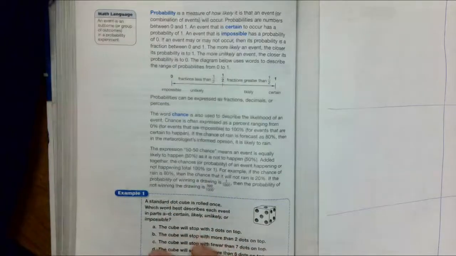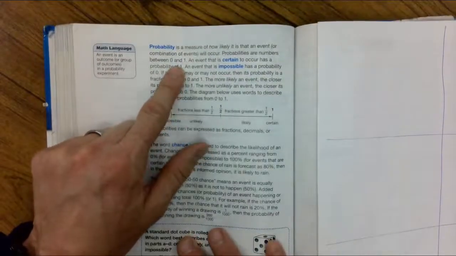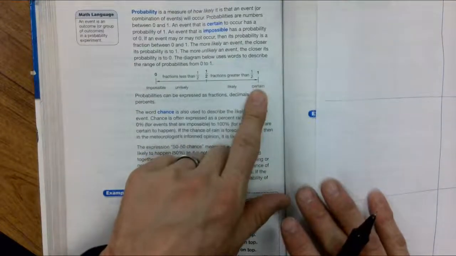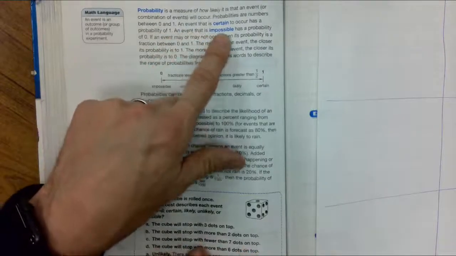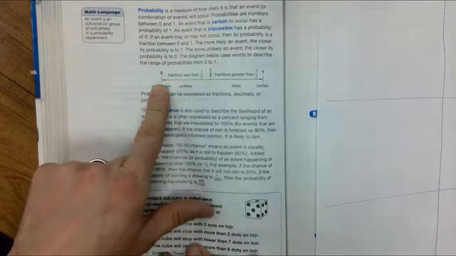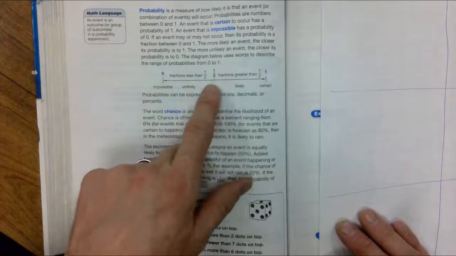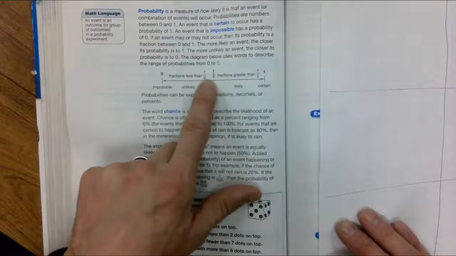Probability is a measure of how likely an event or a combination of events will occur. Probabilities are numbers between 0 and 1. An event that is certain to occur has a probability of 1. See it here? Certain. An event that is impossible has a probability of 0. It's 90 degrees outside in the middle of July, and the probability of us getting a snowstorm is impossible. There's no snowstorms in July when it's 90 degrees out. Now, it's actually January, and it's kind of cloudy today, so the probability of us getting snow might be somewhere in the middle. Okay?